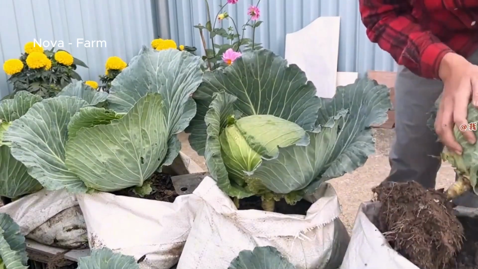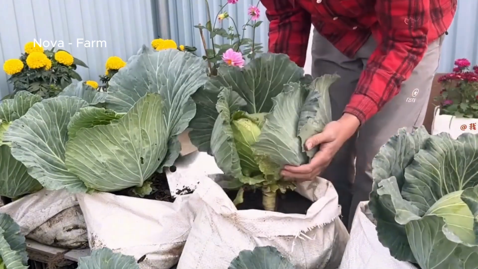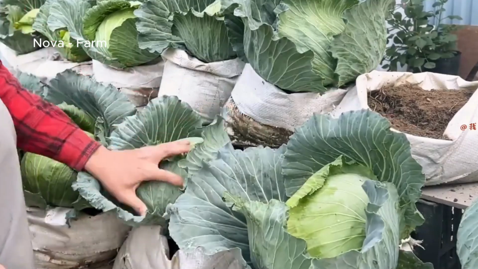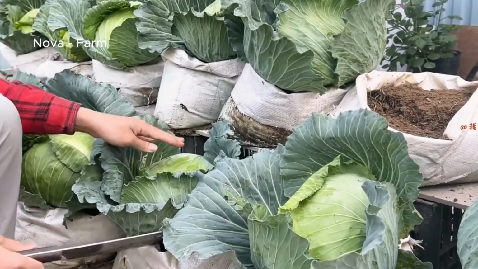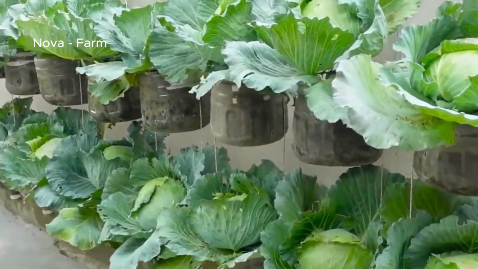You can start by sowing cabbage seeds in small pots or containers, allowing the plants to grow strong before transplanting them outdoors. Plant the seeds in rows or seed trays, spacing them about 2 to 3 centimeters apart. After sowing, cover them with a thin layer of soil and water gently.